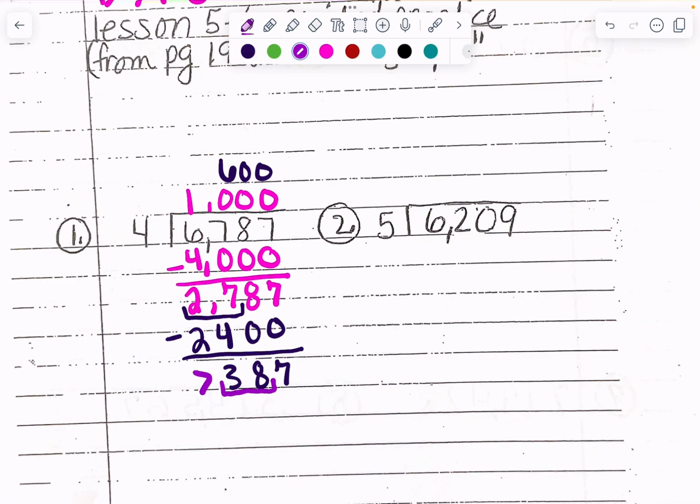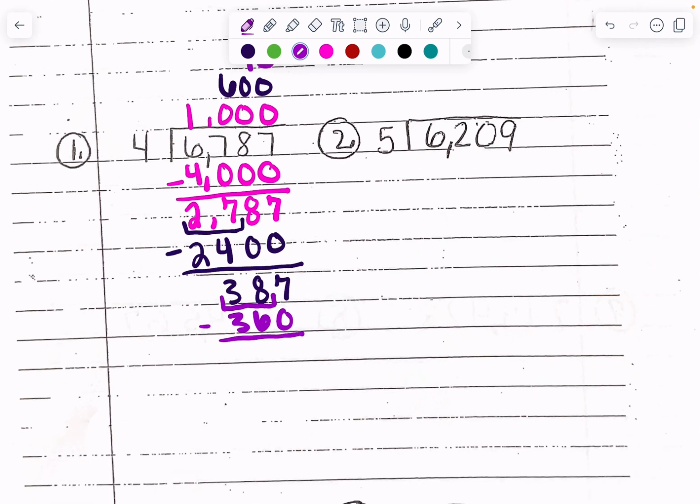So what we're going to do is, okay, I can count up by 4s on your fingers. If you need help, use your times table. But I know from memorizing my facts that 4 times 9 is going to get me what I need. So 4 times 9 is going to get me 36. It's going to get me closest to 38. That's my goal. I want to figure out what number is going to get me closest. So 387 minus 360 is going to get me 7 and 2, so 27.